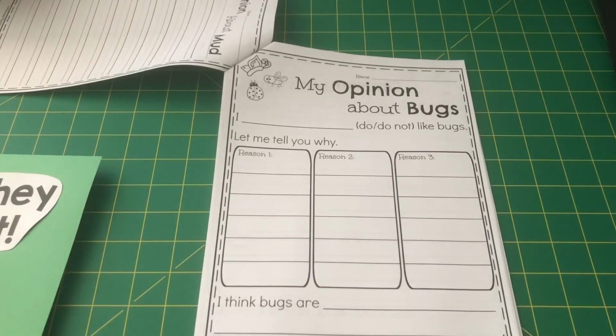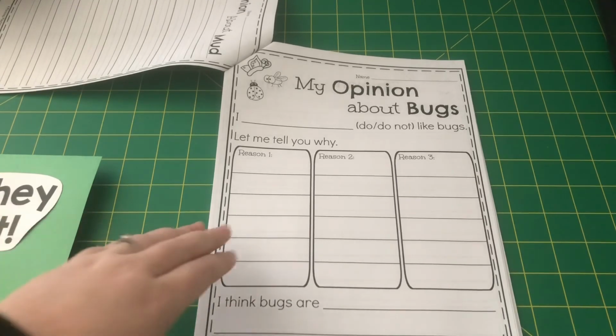So you're going to either write a good thing about bugs or a bad thing about bugs, depending on what your opinion is. If you like bugs, you want to write something good. You want to write, oh, they're so cool, they're awesome, they're fun. Or if you do not like bugs, you're going to write something bad like, oh, they're gross, they're scary, they're icky. So that's up to you.